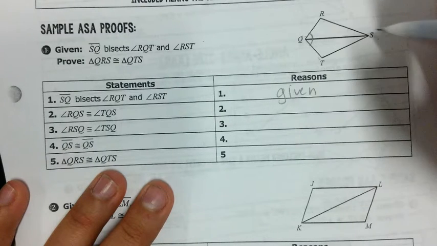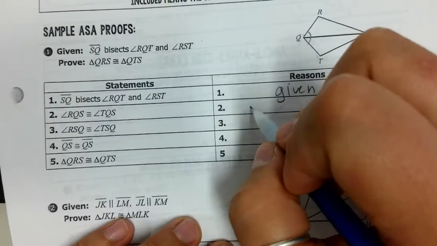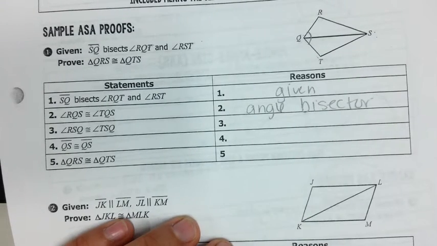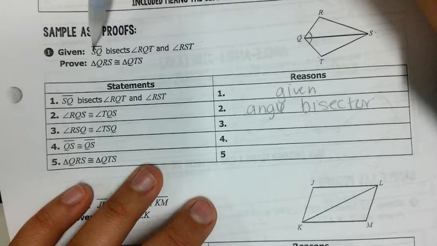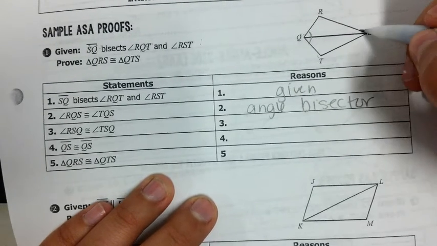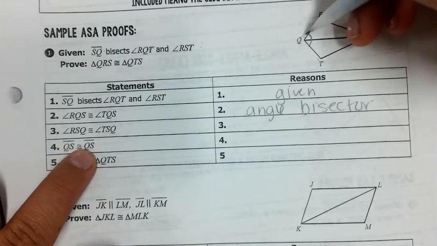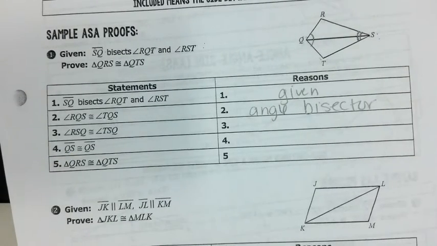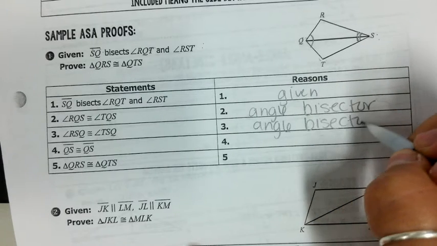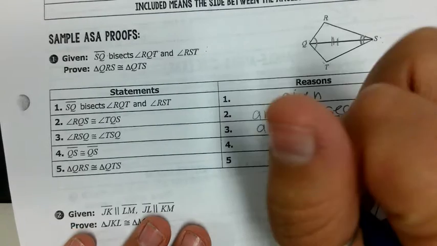RQS and TQS, which is this statement right here, are now equal because of an angle bisector. Then if we read the second half of this, SQ bisects angle RST, here's RST, and this angle has been cut. So now RSQ and TSQ are now equal. That again is angle bisector. Okay. QS is congruent to QS, that's reflexive.